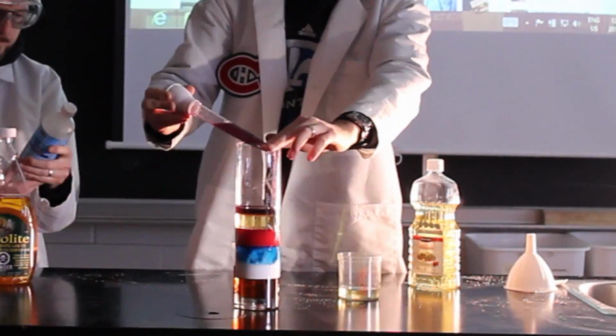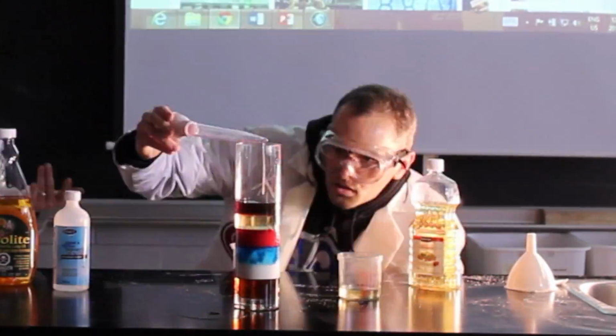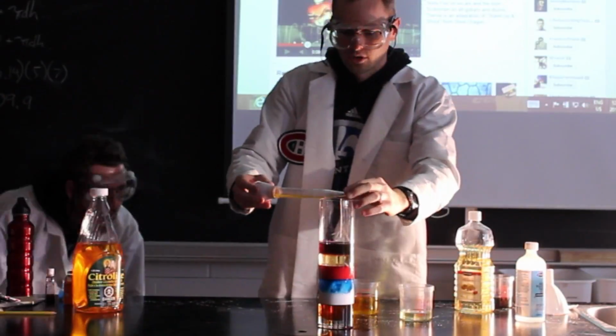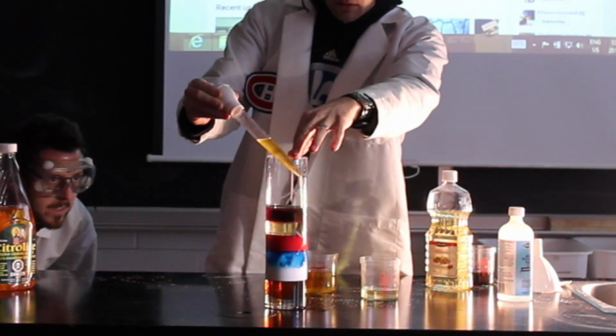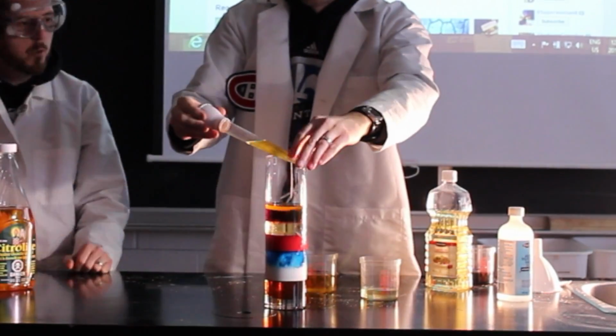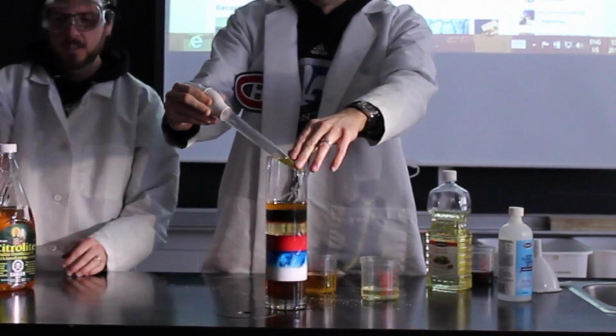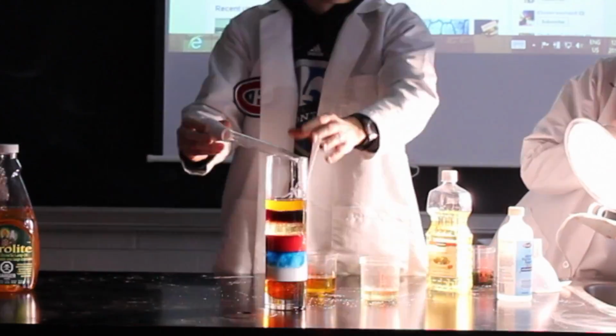And again, right along the side here. All right, so yeah, lamp oil, according to our research, is less dense than the rubbing alcohol, and hopefully we can see that later.